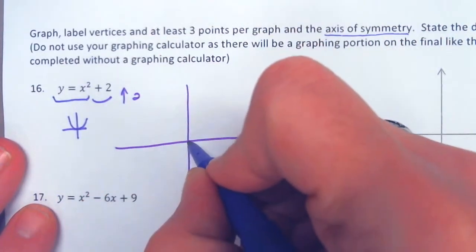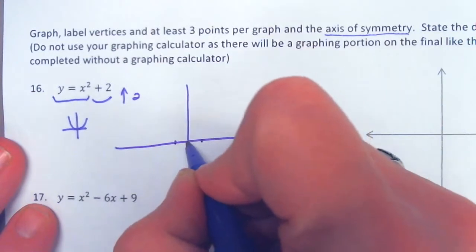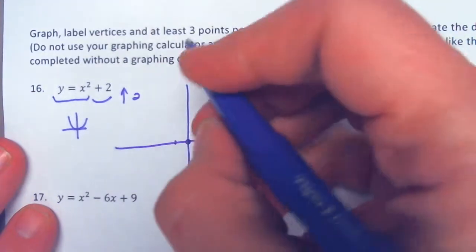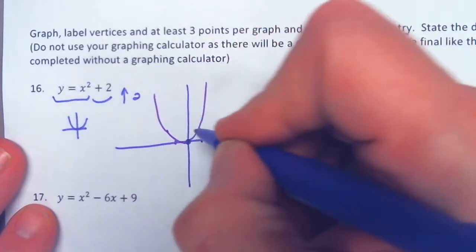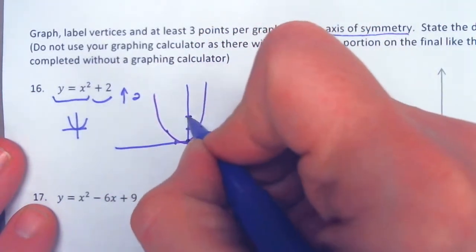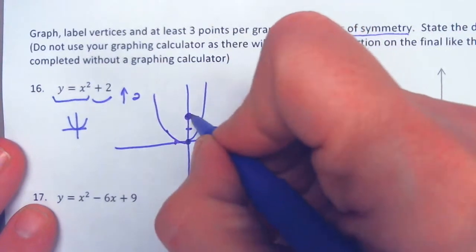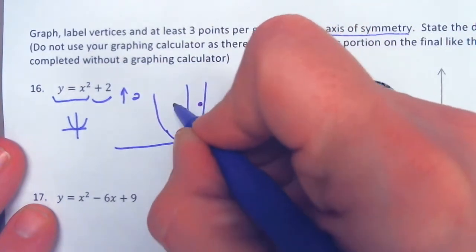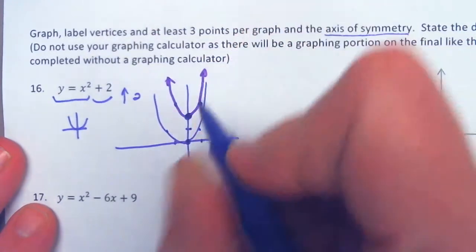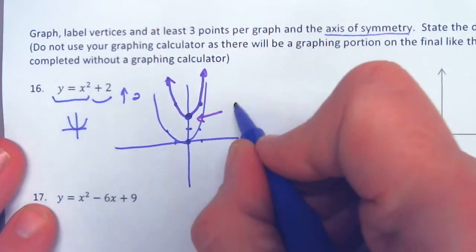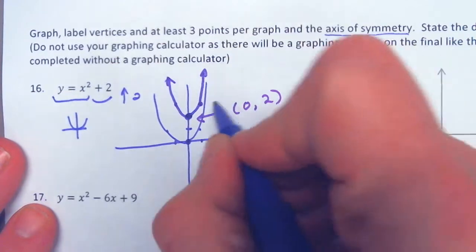Okay, so the parent graph is just a simple parabola, vertex at 0, 0, going like this. But then when I add the shift of 2 up, it moves everything 2 up. So the vertex is here. Each point gets moved up 2. And the final parabola will look like this. So the vertex is at 0, 2.